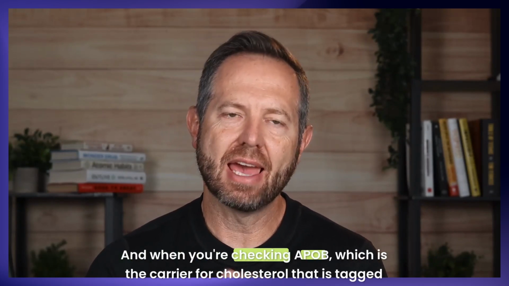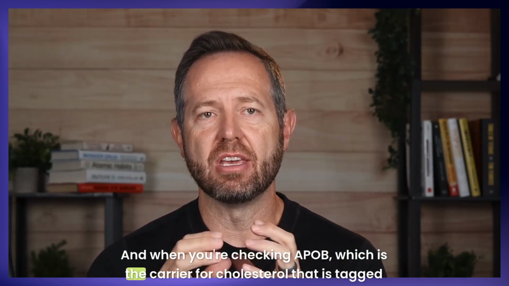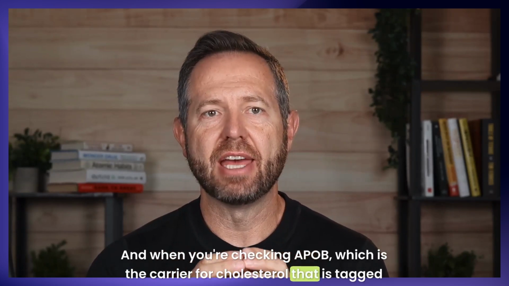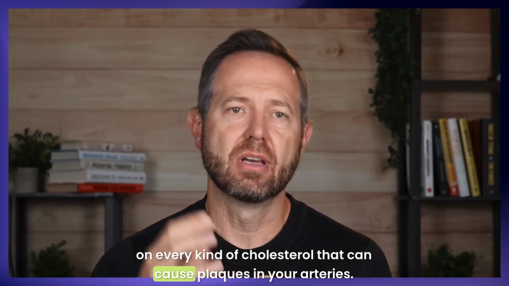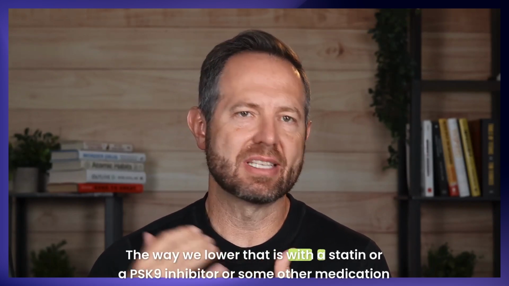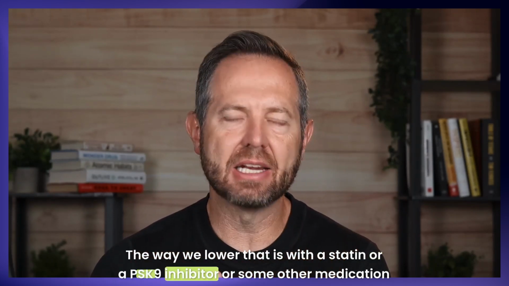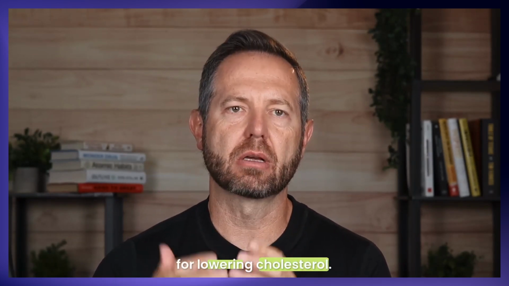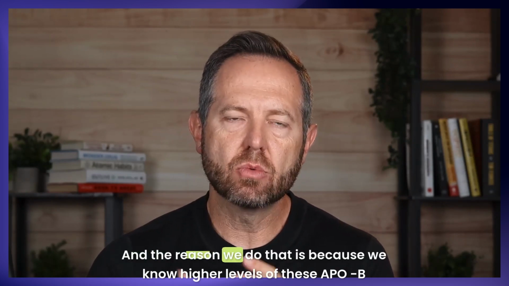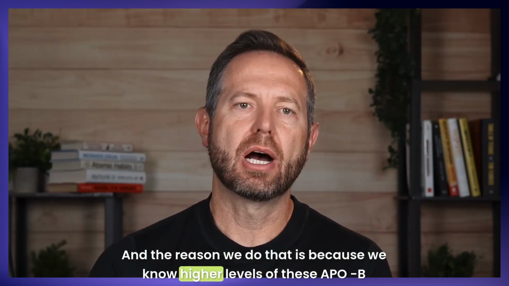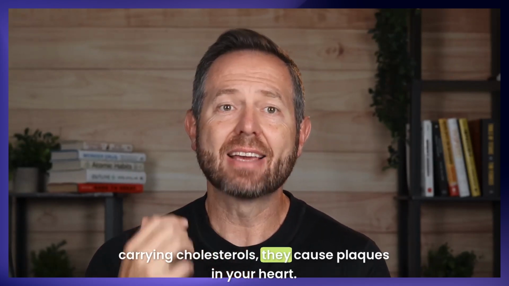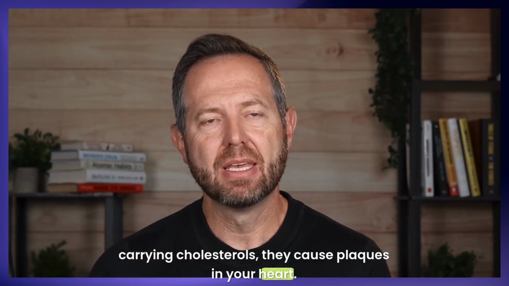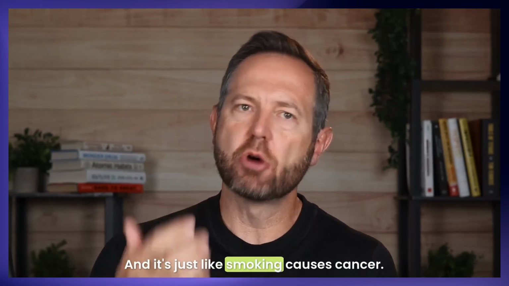And when you're checking ApoB, which is the carrier for cholesterol that is tagged on every kind of cholesterol that can cause plaques in your arteries, the way we lower that is with a statin or a PCSK9 inhibitor or some other medication for lowering cholesterol. And the reason we do that is because we know higher levels of these ApoB carrying cholesterols cause plaques in your heart. And it's just like smoking causes cancer.